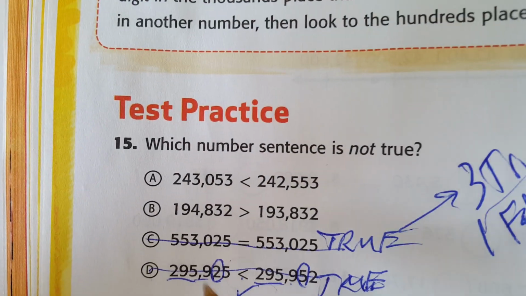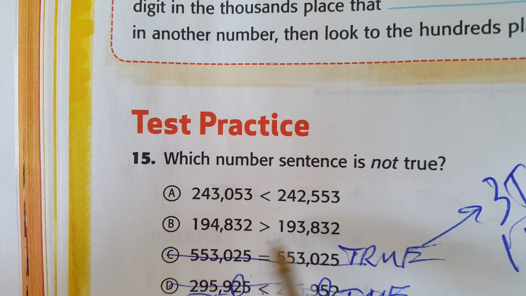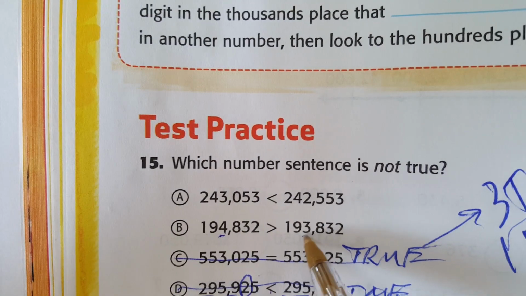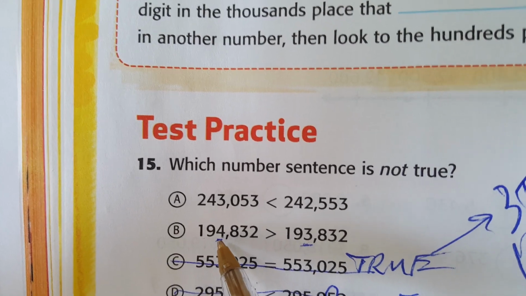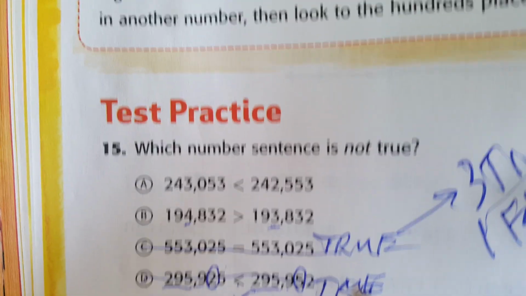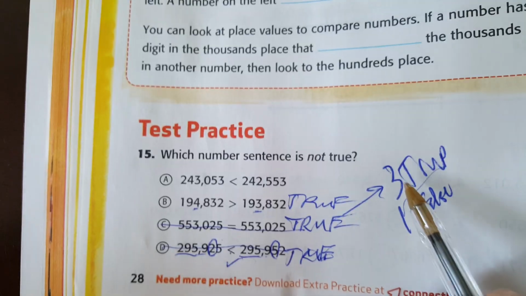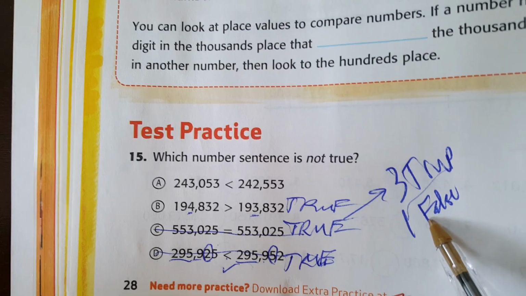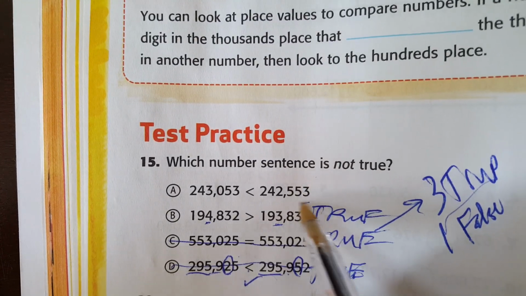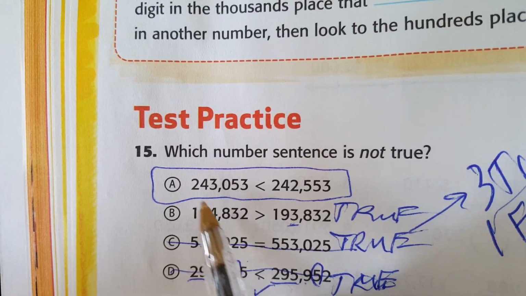Let's come up to the other ones. I'm just going to keep going straight up. 194, 193. Right there, this digit in the thousands place is different. I know that 4,000 is bigger than 3,000, so this is true too. Remember I said 3 true, 1 false? This needs to be the right answer, but let's double check because in math you should always double check.